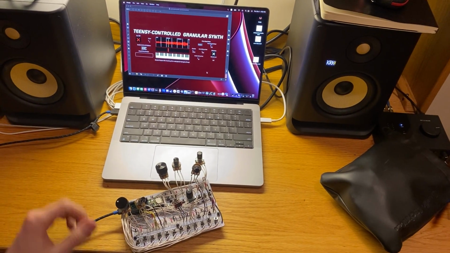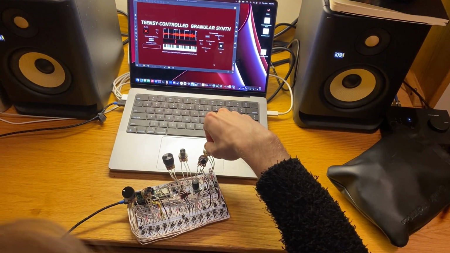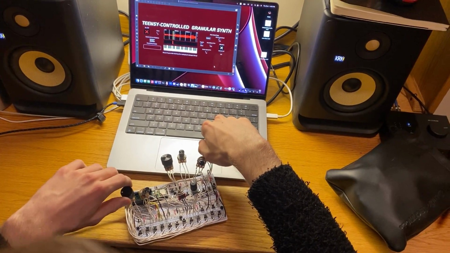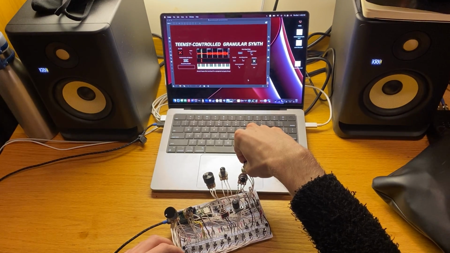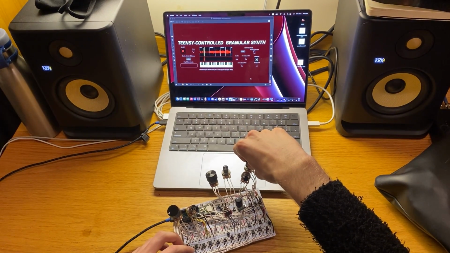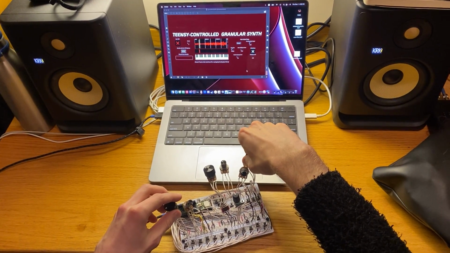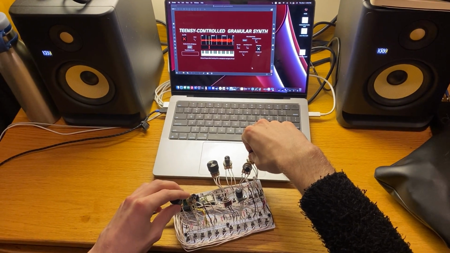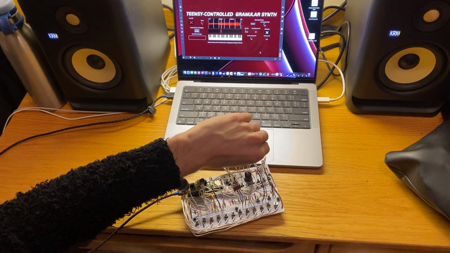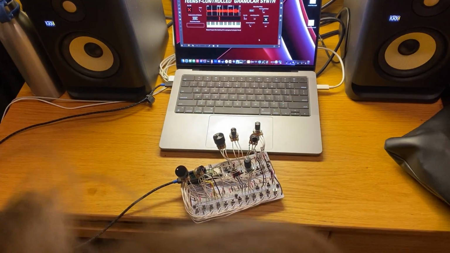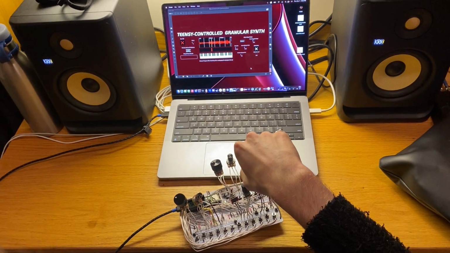And then, let's see, with these individual pots here, we can adjust the size of the grain right here. So we can have a tiny grain size of about 50 milliseconds up to 1,000 milliseconds. And then we can also vary the interval between the grains. Right, it's reading the grains at certain intervals, and this is basically how long that interval is.